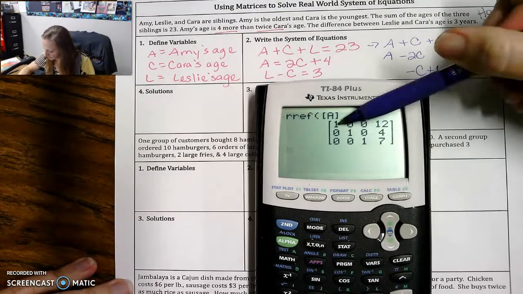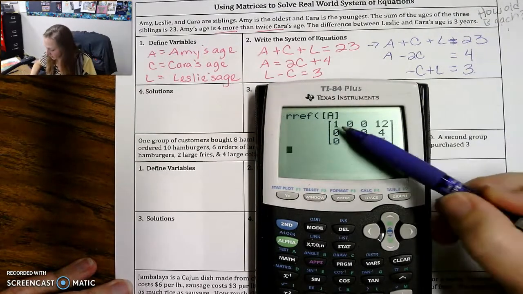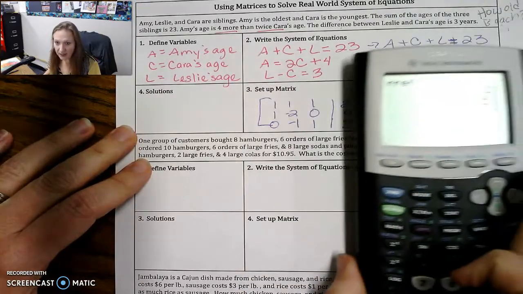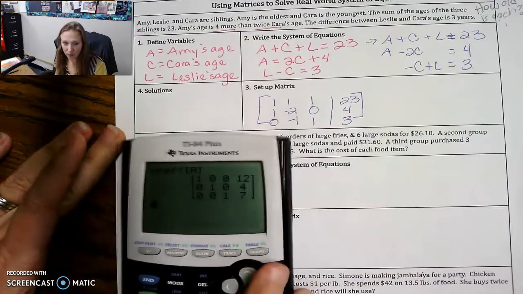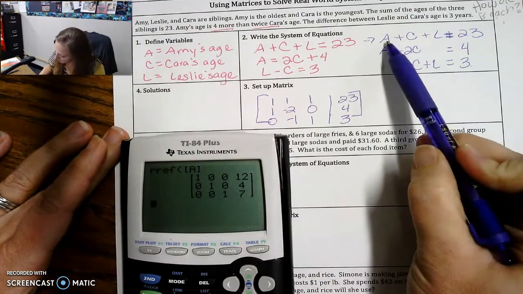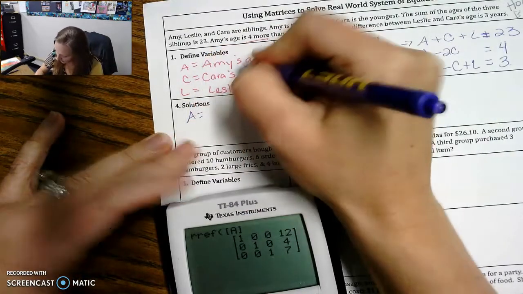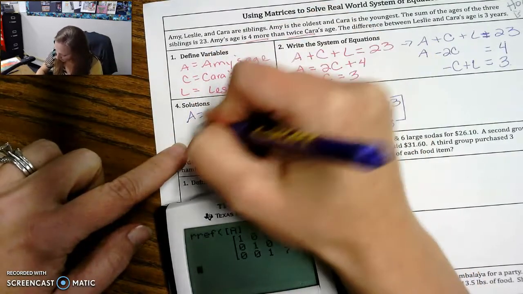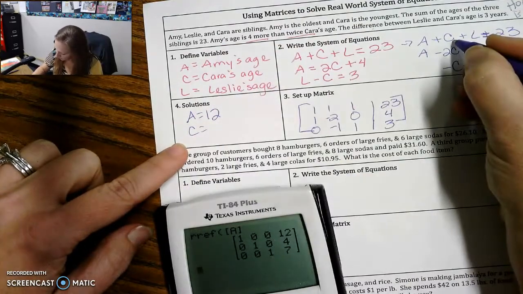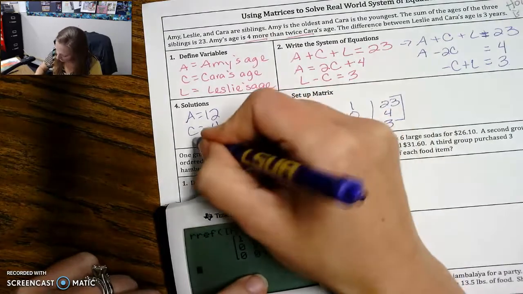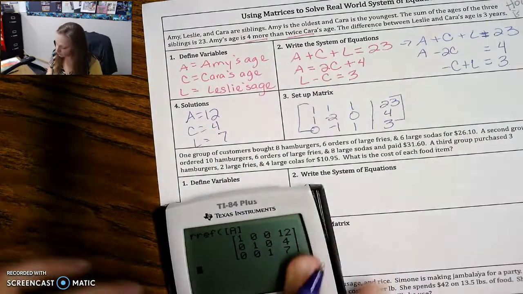Notice my diagonal of 1s says it's found the solution. My variables are 12, 4, and 7. So remember, they're going to come out in the same order that we put them in. And the order we put it in was A, C, L. So that means my A, which is Amy's age, she's 12. C is what I put in next. That's this one. She's 4 years old. And Leslie is 7 years old.